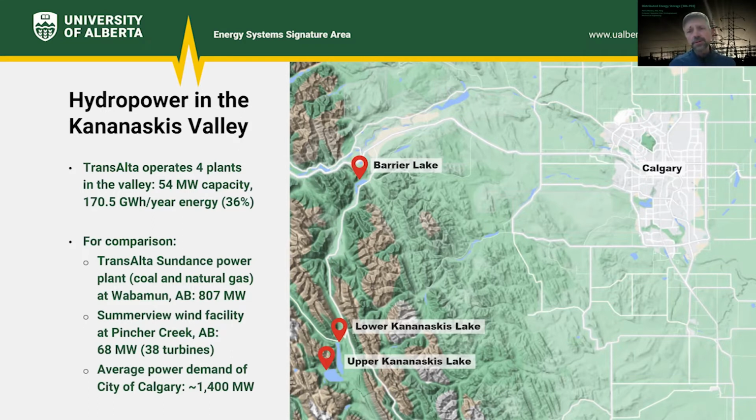For comparison, engineers always throw these numbers around, I just try to put this in perspective. For example, TransAlta also runs a large coal and gas power plant in Wabamun, not far from Edmonton. That facility has 800 megawatts of power, so it's significantly larger. If I do the math right, the hydro plants in Kananaskis are only a 16th of this large coal and gas-fired power plant.